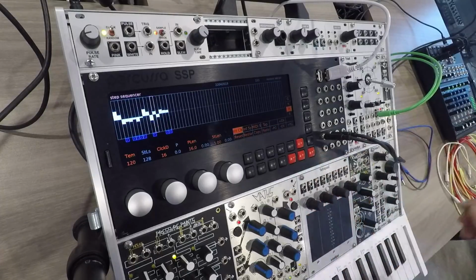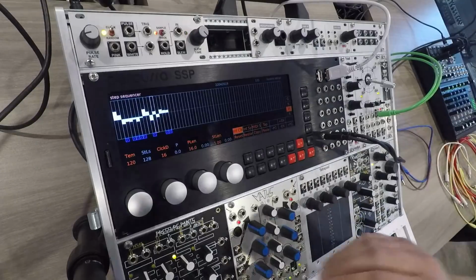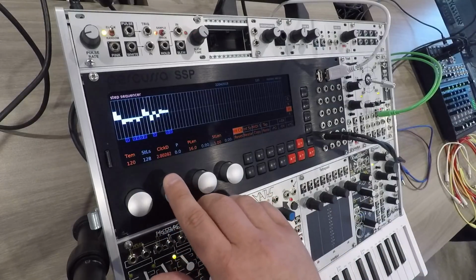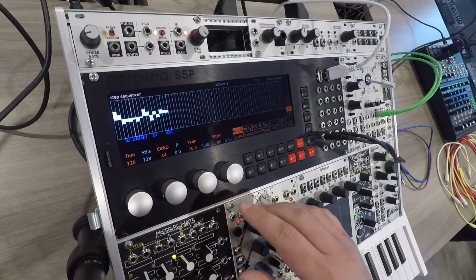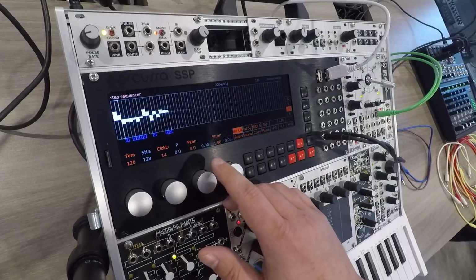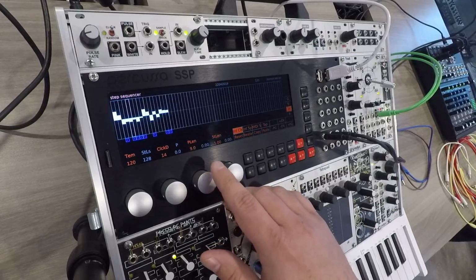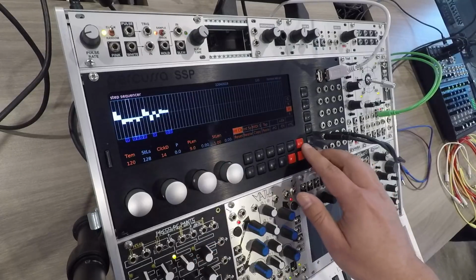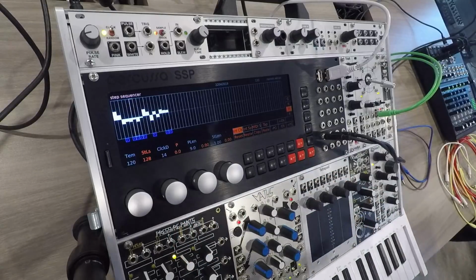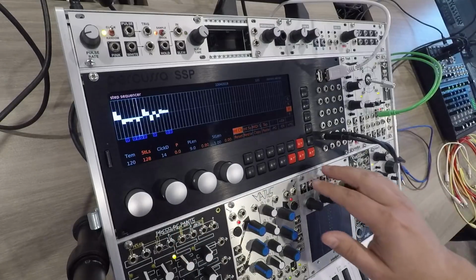Then you have tempo as well. You can divide the clock down. You can limit the length of the sequence. It goes up to 64 steps. You can adjust the step length. You have the possibility to adjust the number of levels you have to quantize it.